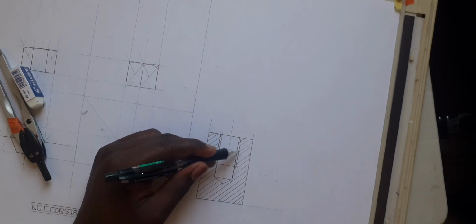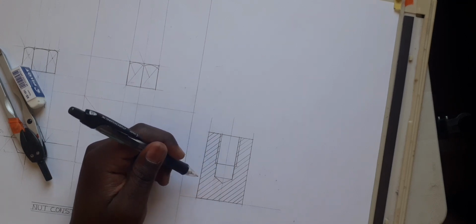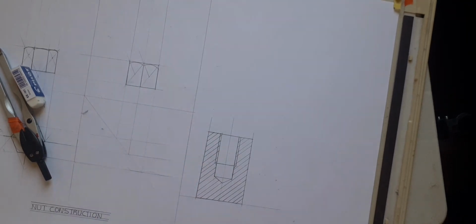This is the thread part. This is where the shaft is gonna end. So on assembly drawing, you're gonna have to use this method. Now I'm gonna show you how to draw a bolt.